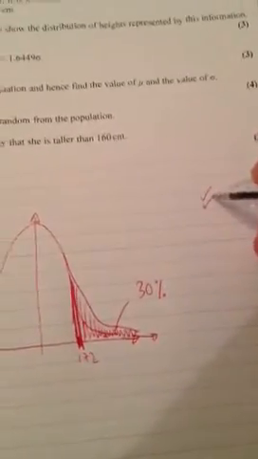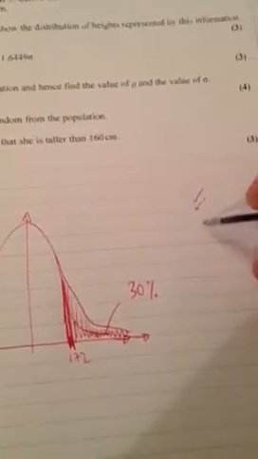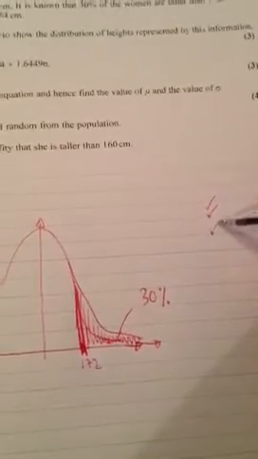So sketch a diagram to show the distribution of heights. I get my second mark, there we are, second mark for putting 154 and 172, and I get my third mark for putting 5% and 30%. Job done, tick it off.